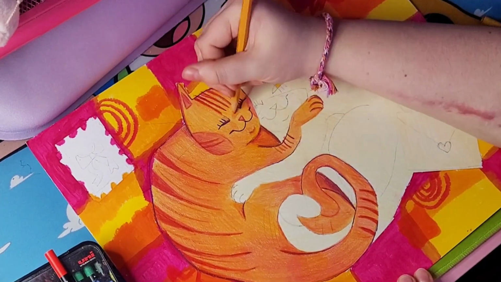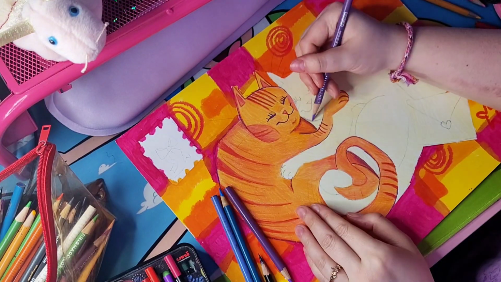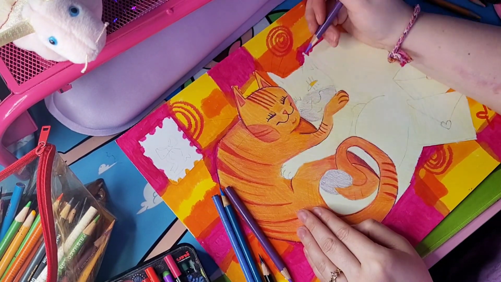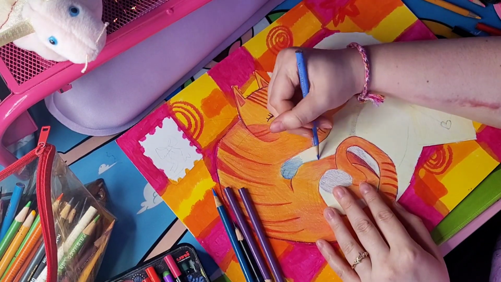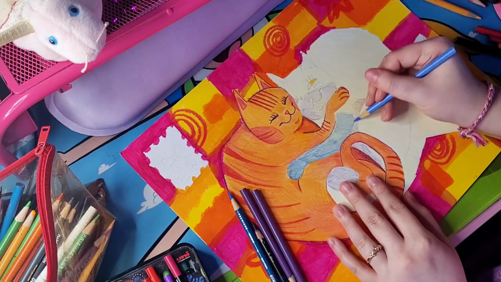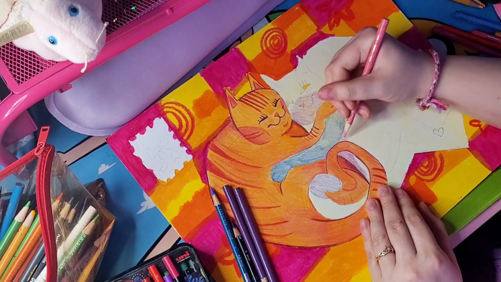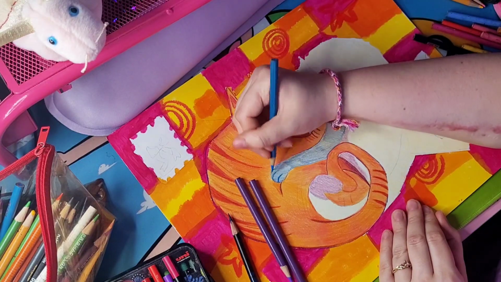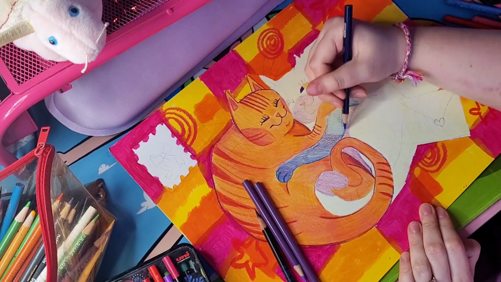So as you can see, I have finished the first cat, and I decided to do the orange kitty first because I'm biased. But now I'm moving on to the purply gray cat, and I'm just doing my first layer of colored pencil. I try to build everything up in layers, so I'll do a really fine pass and just keep going until I feel happy with the final product.